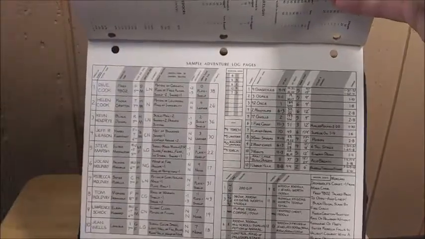So the rest of the book has more charts for you to track your player characters and their activities. In the back, some information on becoming lost in the wilderness, traveling by boat, movement of foot per day, whether on the road or mounted, and then a sample at the end here, the sample adventure log plan. The idea again being that you would just fill this out every time you run.